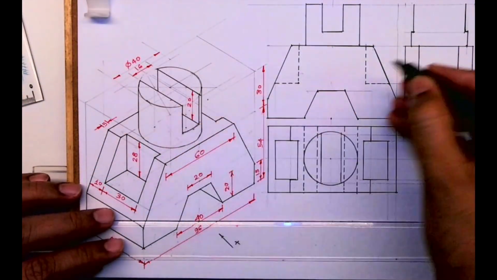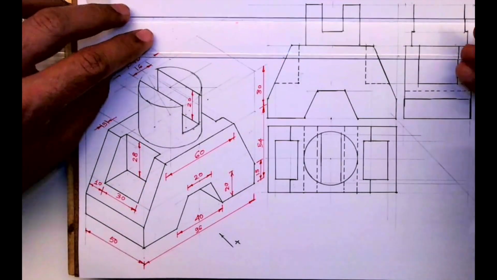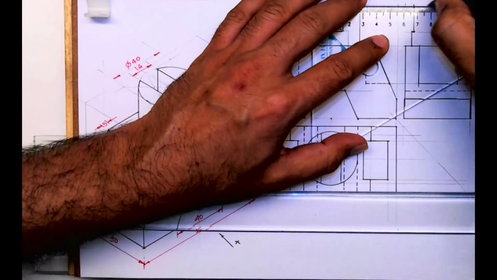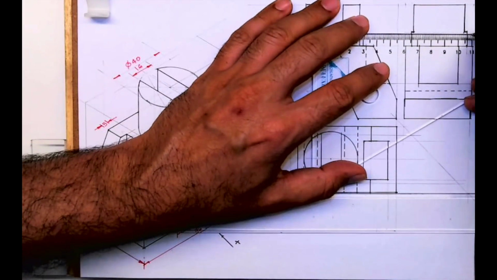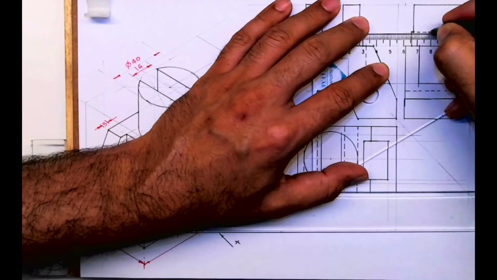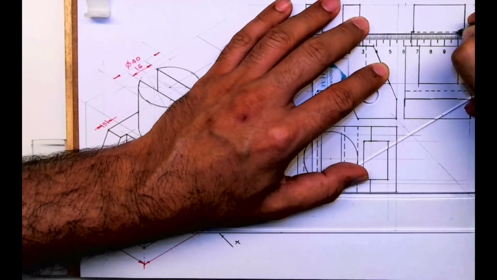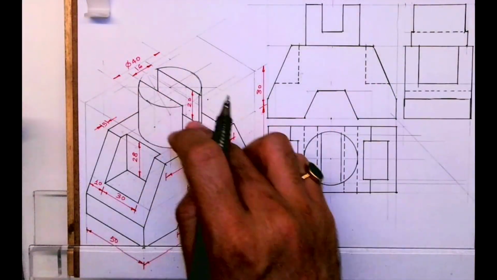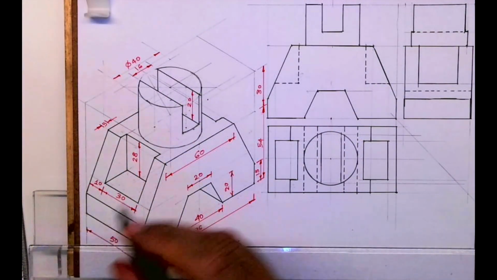See this line, they are not aligned. See this part, and this will be dotted. So this is the side view.